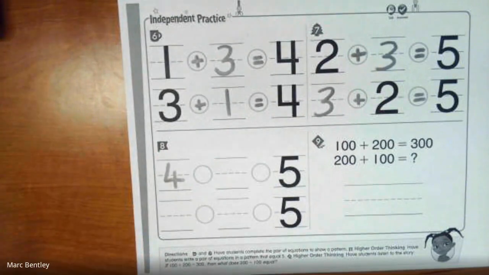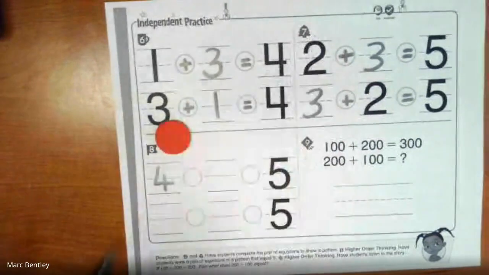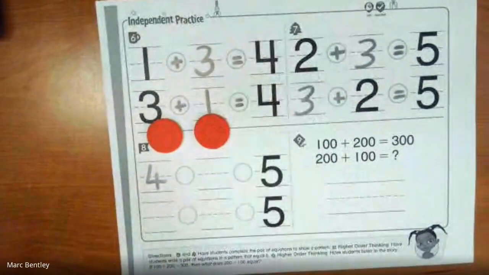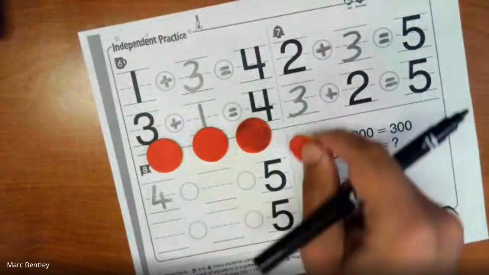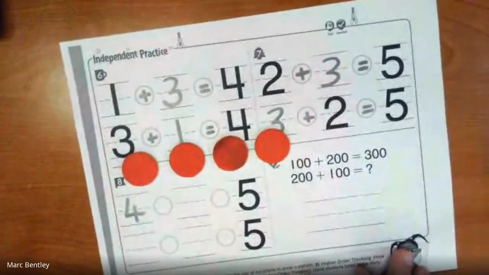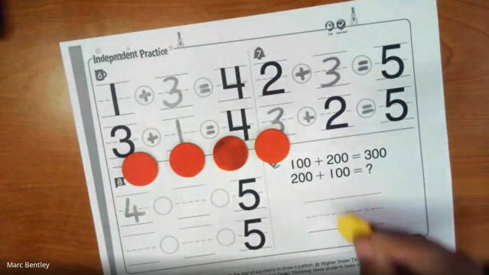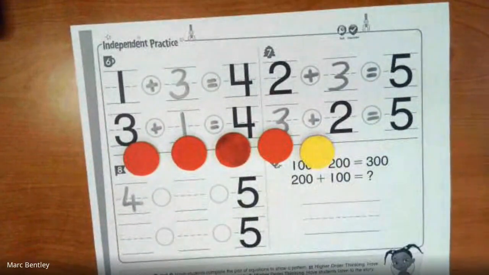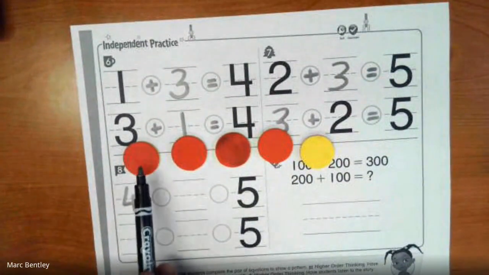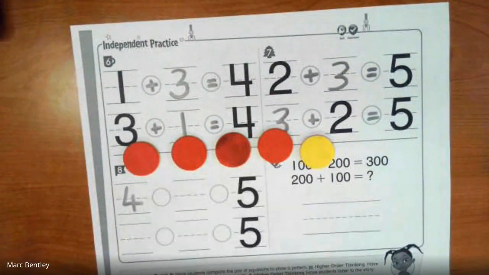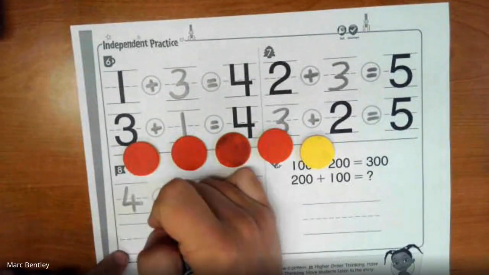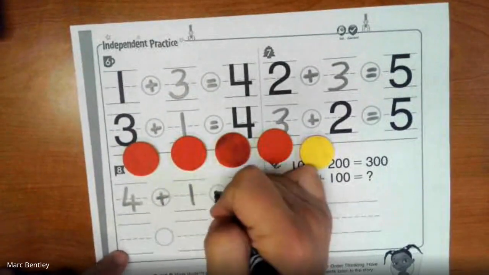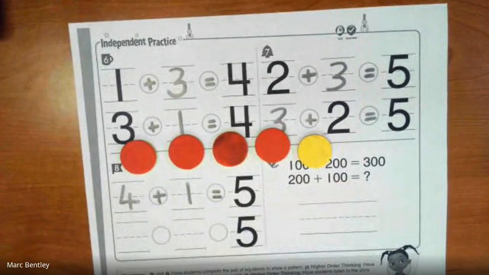Well, if we have 4 of the red counters, 1, 2, 3, 4, and we add 1 yellow counter, that makes 1, 2, 3, 4, 5 counters in total. So 4 plus 1 equals 5.